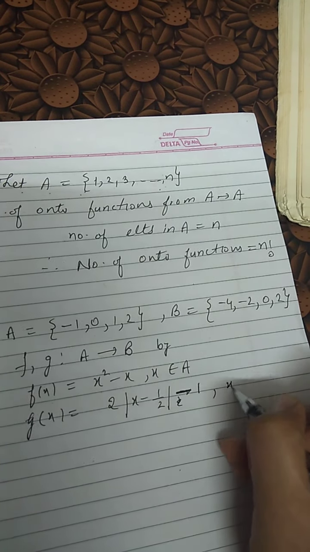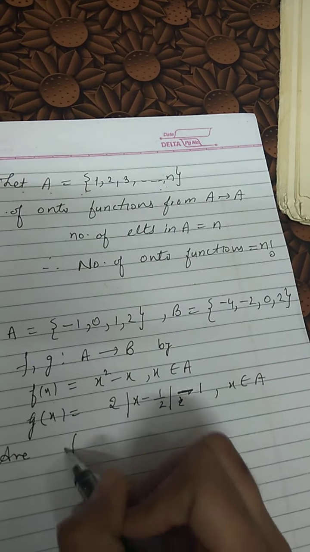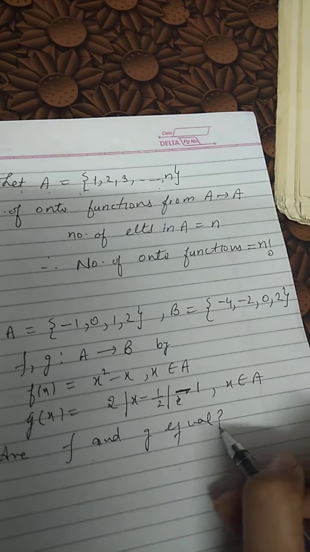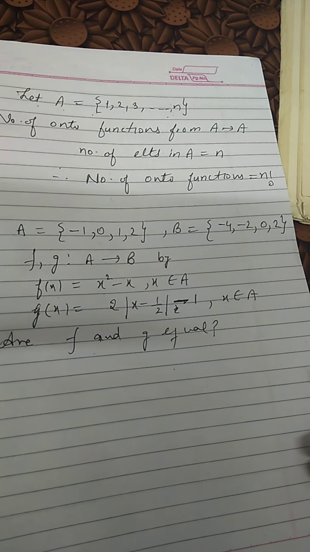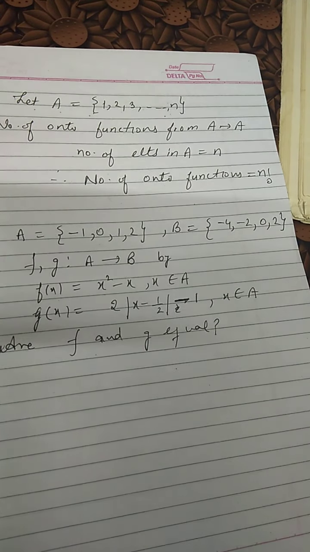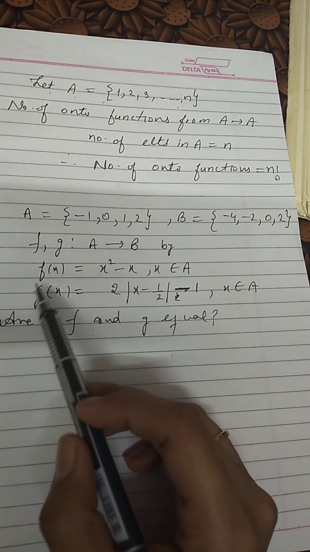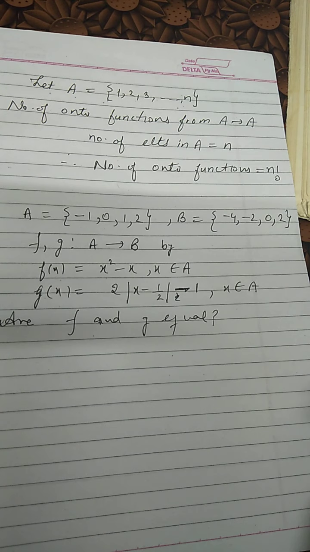We have to check f and g, are they equal or not? Are f and g equal? And we know when two functions are equal, right? If f and g are two functions, for every x belonging to the domain, if I prove f(x) is equal to g(x), that's it. For every x belonging to the domain, if f(x) is equal to g(x), it means the functions are equal functions.